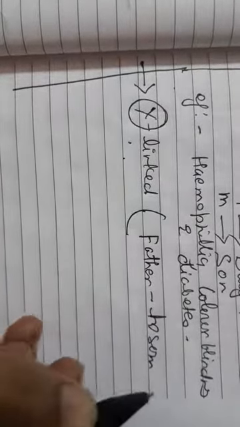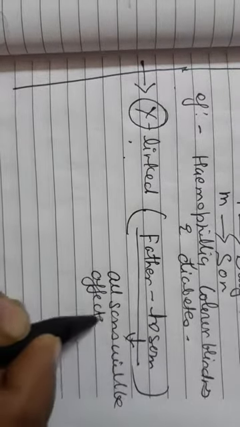Alright. So in these cases, the diseases are generally transferred from father to son, and all the sons of an affected person are going to be affected. Fine.